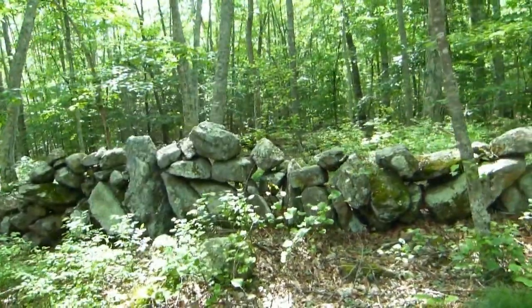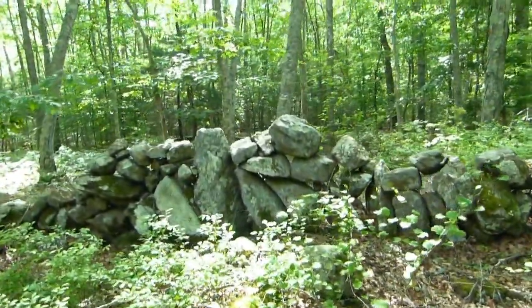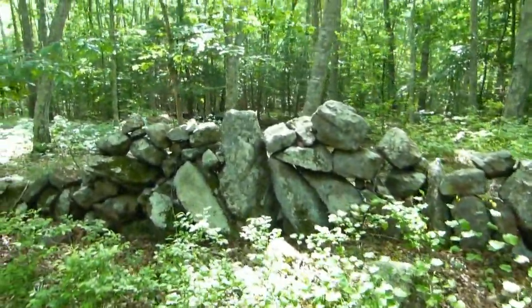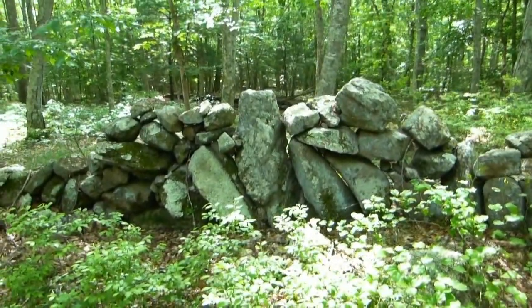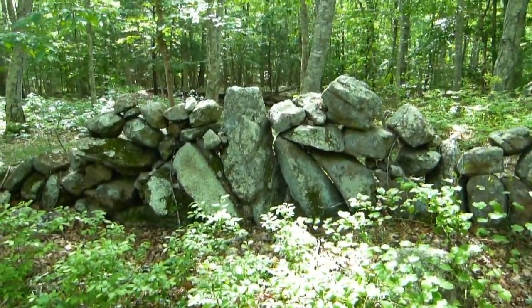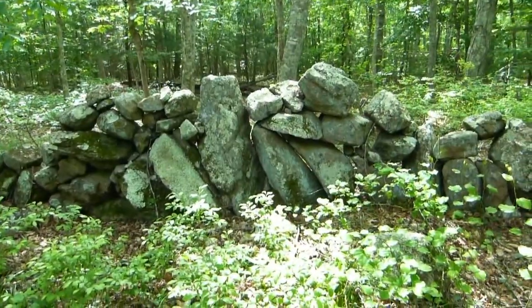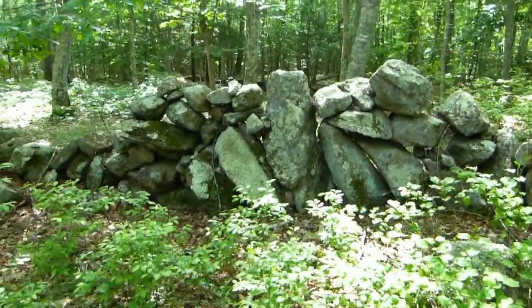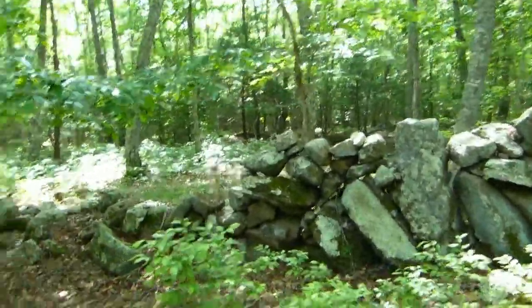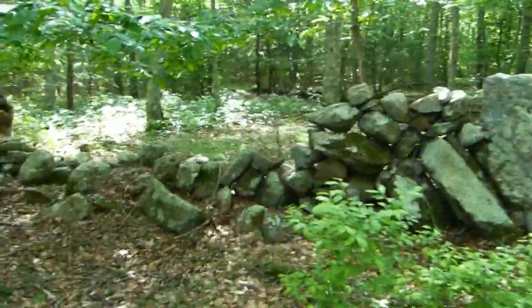Well, 3 perpendicular stones here, and obviously it's roughed and jagged on this side versus it being flat on the other side, creating a whatchamacallit. It looks like a feature on the other side, on the west side, looking east.